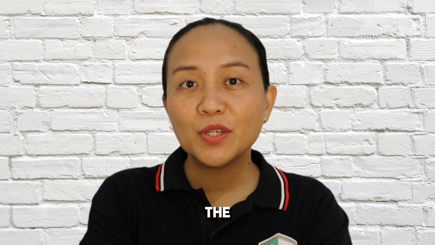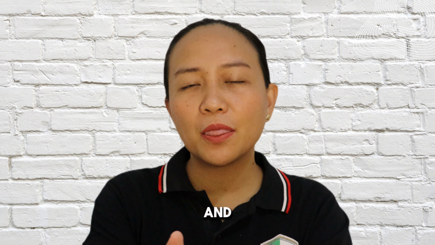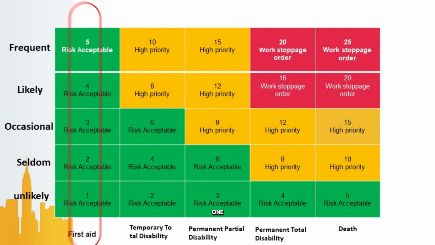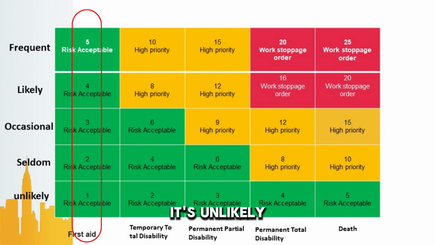Now, let's go to the y-axis, the likelihood and the probability. So, you score it with 1 if it's unlikely na mangyari sa akin yung harm. 2 if it's seldom. 3 occasional. 4 likely. And 5 frequent. So we're talking about the exposure. If of course, unlikely naman po ma-expose po ang worker or ako, then you score it by 1.